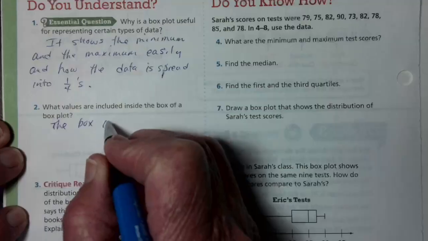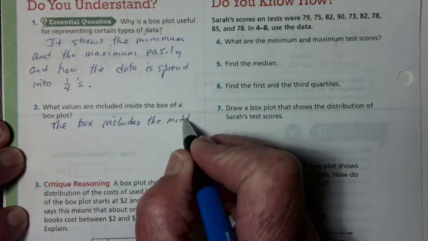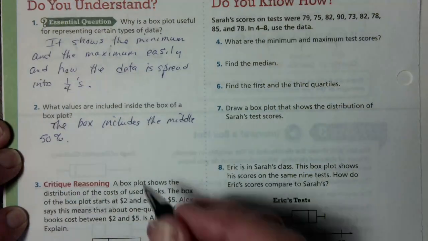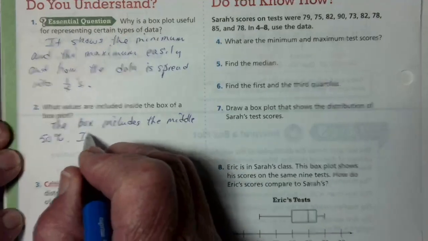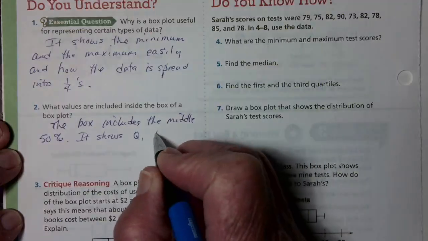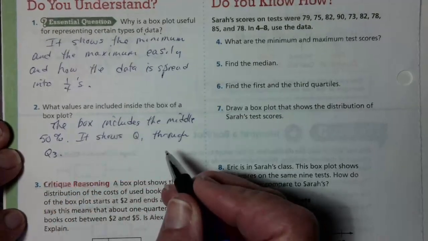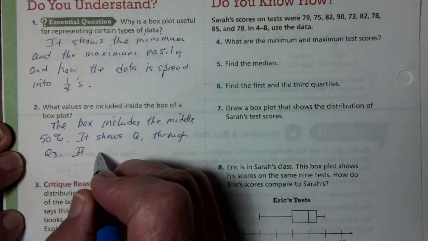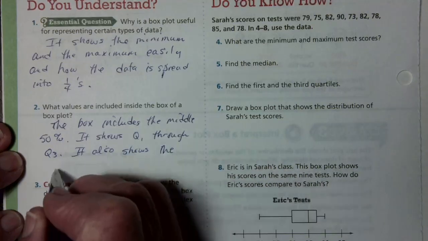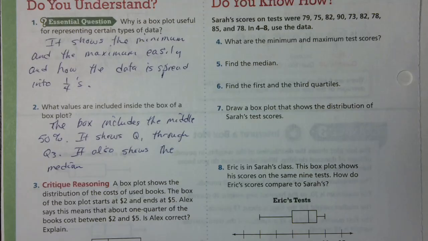The box includes the middle 50%. It shows Q1 through Q3. It also shows the median. There's a lot of information in the box.